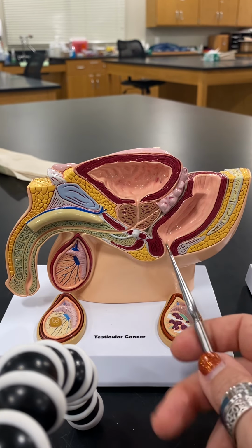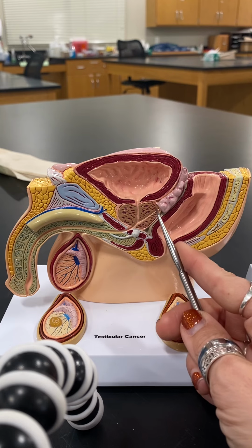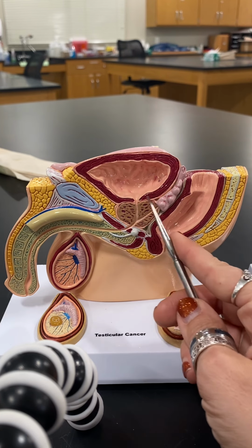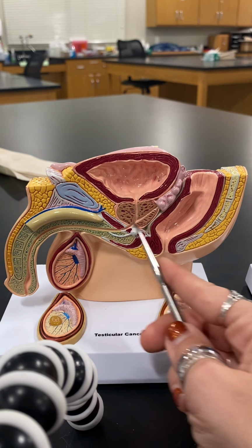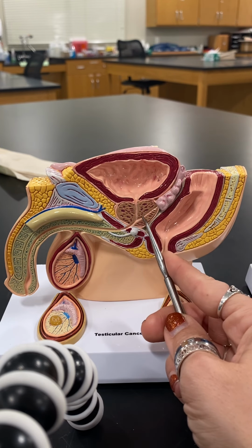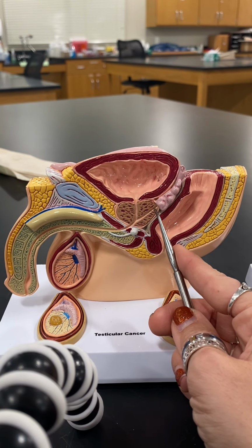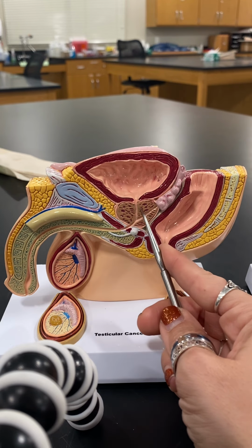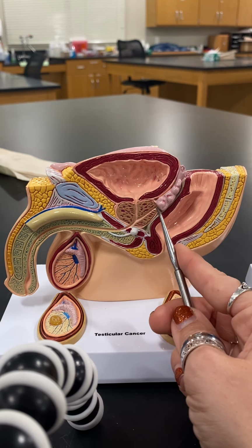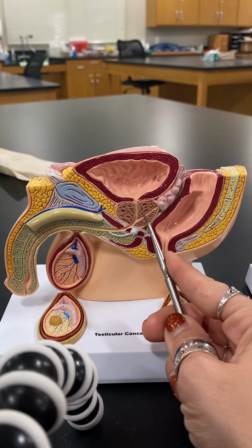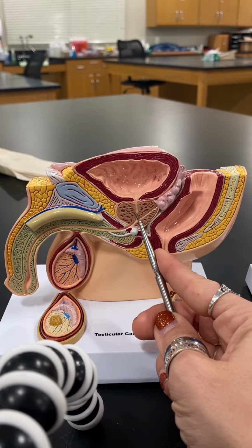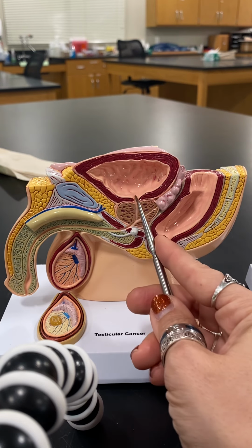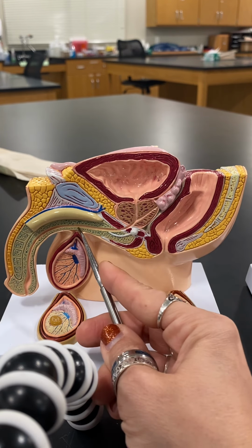Now watch how you've got these tubules coming in. So this is coming in from the bladder, right? It leads to the urethra. But then this tubule here, that's called the prostate, and the prostate surrounds the ejaculatory duct. Okay, so this is the route through which urine comes out and goes out the urethra.